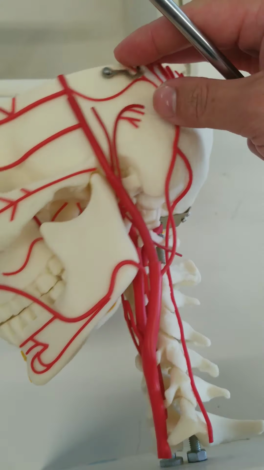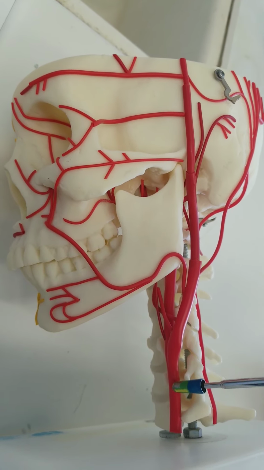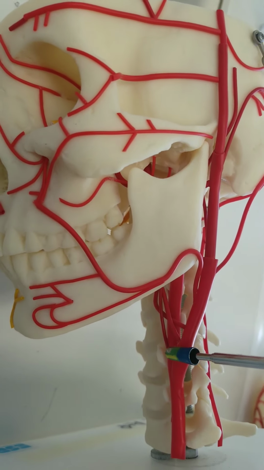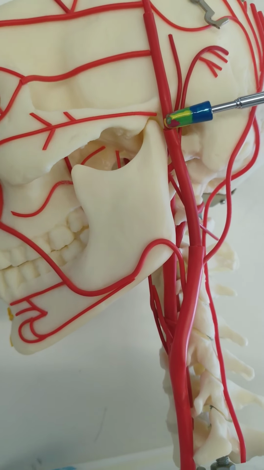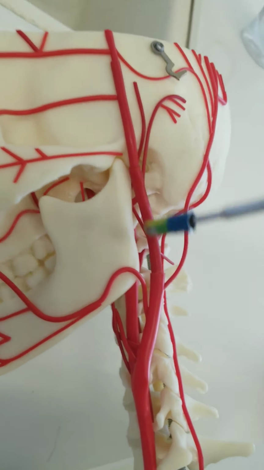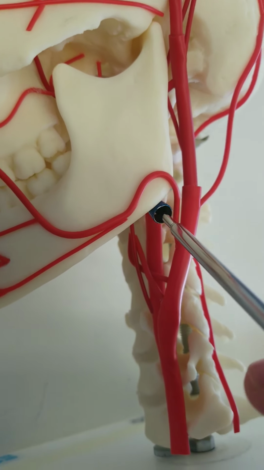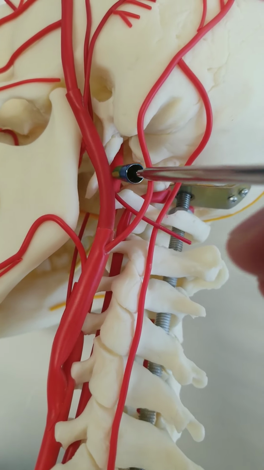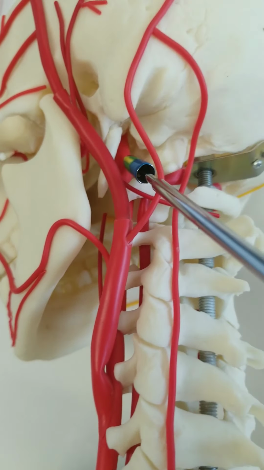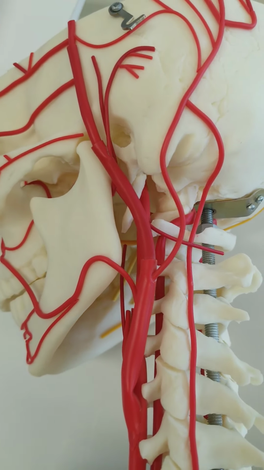But over here, this is the left common carotid artery. It's common because it then branches. This is the external carotid, which goes to the surface of the head. But we want to know more about the internal carotid. Here's the internal carotid artery. It goes up and up. Oh, there it is. Into the skull. There's the internal carotid artery.